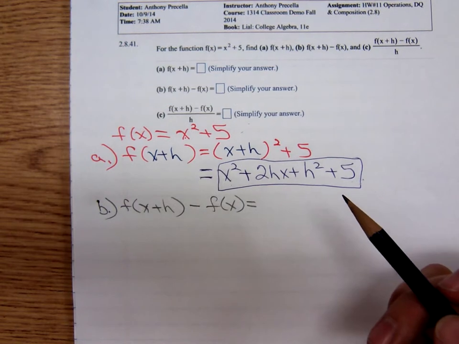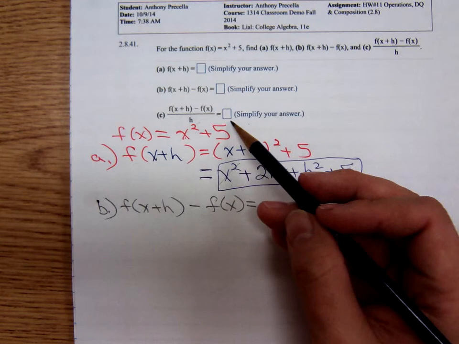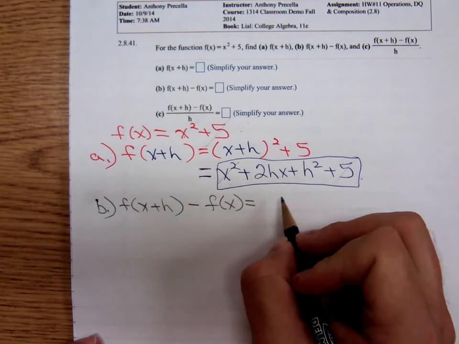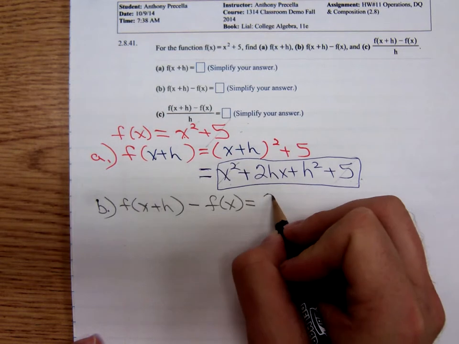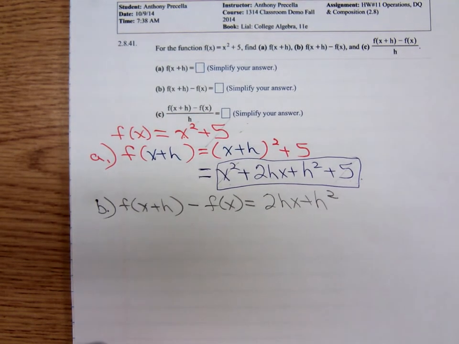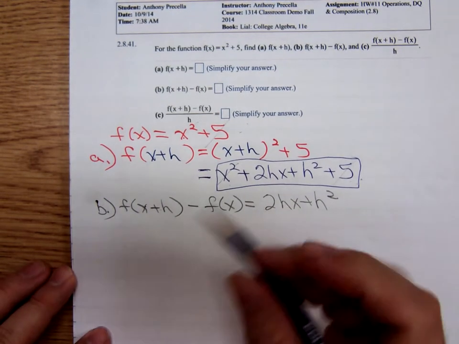Okay, so we lose the x squared and the x squared, 5 and 5. Here's a hint. In this event, all you should have left are the terms containing the letter h. You have a 2hx plus an h squared. And there's the answer for part B.